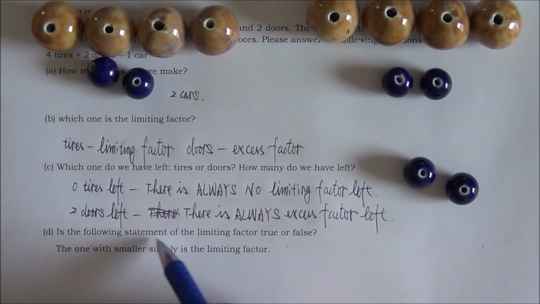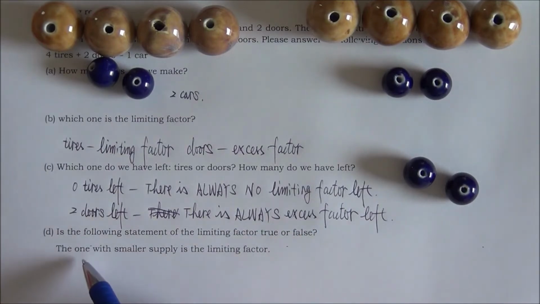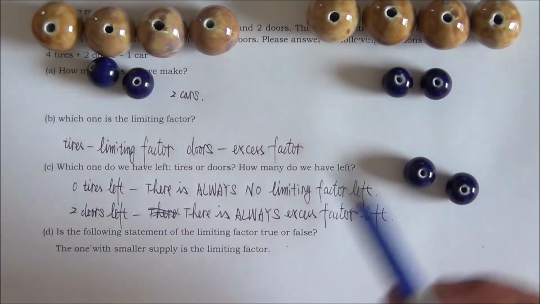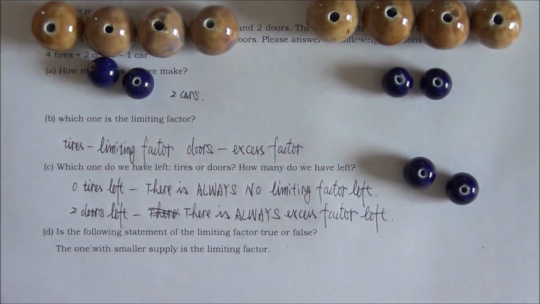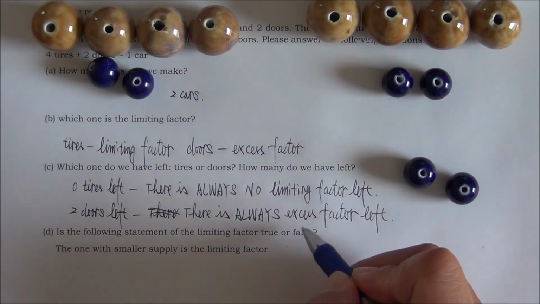D. Is the following statement of the limiting factor true or false? The one with smaller supply is the limiting factor. This is a very typical mistake or misunderstanding of the concept of the limiting factor. From our analysis, we can clearly see that this is not true because we have more tires than doors. But the tires are the limiting factor and the doors are the excess factor. Therefore, this statement is false.